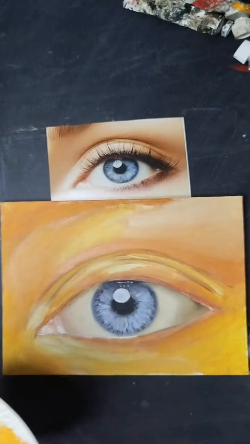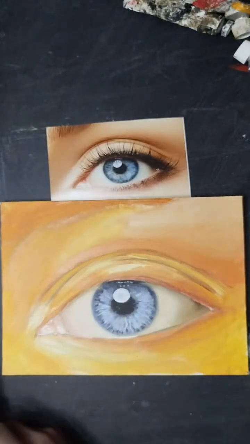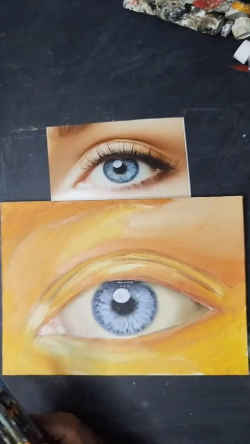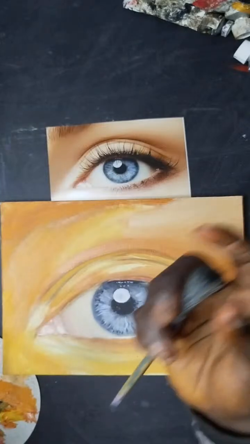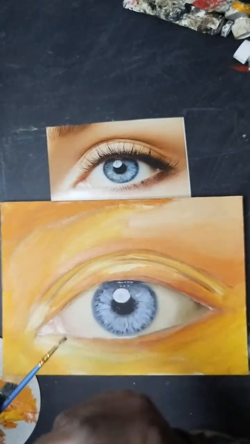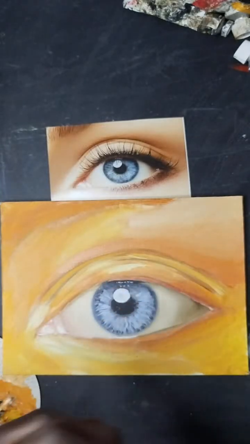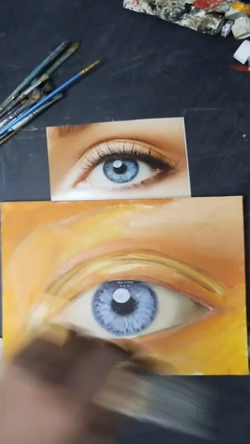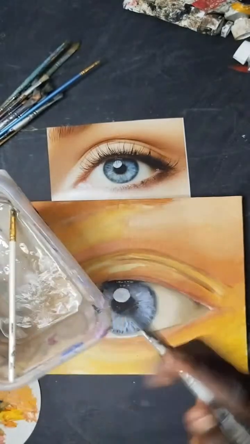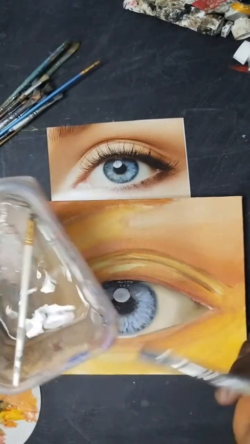So usually, if I want to blend my oil paint, I use a bigger brush to blend, depending on the space I'm working with. I dip it into either linseed oil or kerosene.